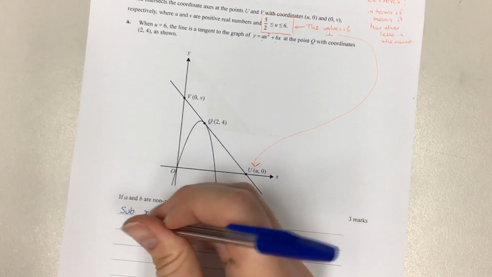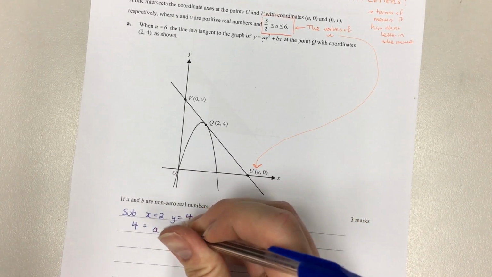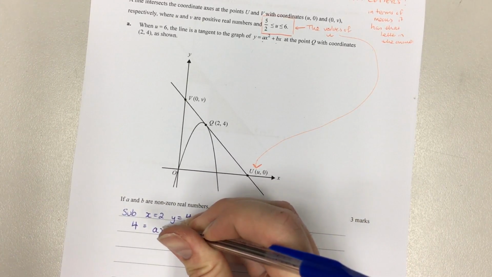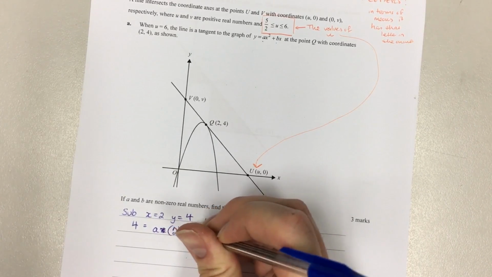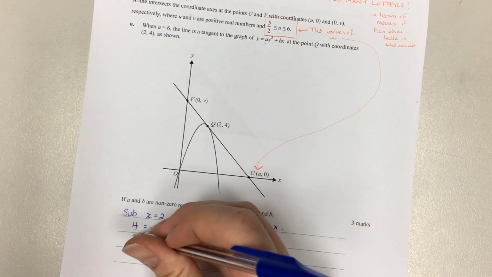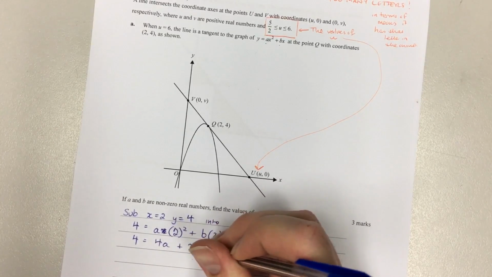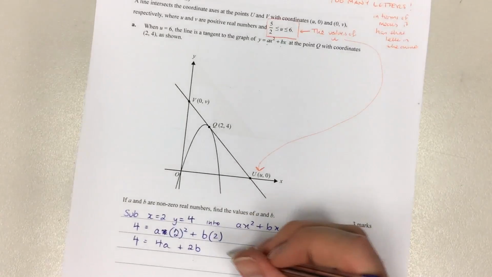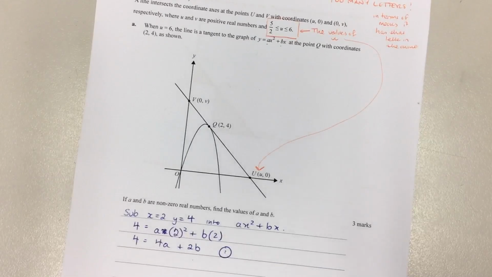So I get 4 is equal to a2 squared plus b2. So 4 is equal to 4a plus 2b. Label it as my equation 1. Alright, but I've run out of other points to substitute into that quadratic. How else could I do it?